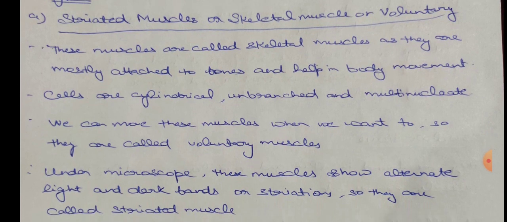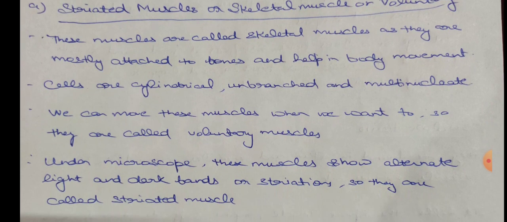Okay. See, these muscles are called skeletal muscles as they are mostly attached to the bones and help in the body movement. Okay. So, the first name, skeletal muscle, why is it named so? Because they are mostly attached to the bones of the body and help in the body movement. Okay. Next, cells are cylindrical, unbranched and multinucleate, very important. Okay. Remember this after discussing all the three types, when we will be looking at the diagram. So, you need to remember cells are cylindrical, unbranched, okay, means it is a single cell, no branches are there, and multinucleate means more than one nucleus in the cell.